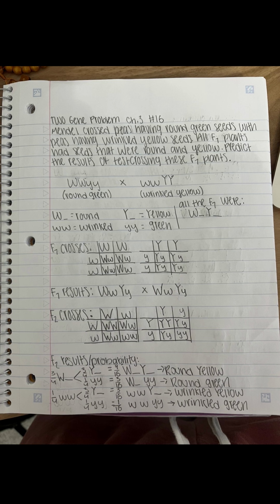That's why there's also a big W with the line, because if it's a big W or little w, it doesn't change the fact that the first big W is going to overpower it, showing the round trait. These lines show that it's independently assorted from the yellow-green trait, which is also 3/4 of the Y with the line and 1/4 little y.